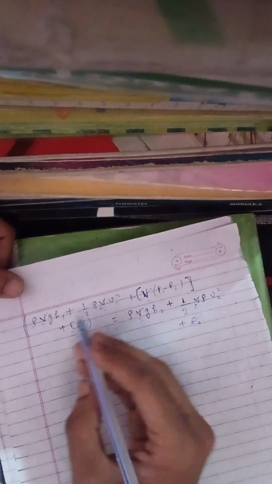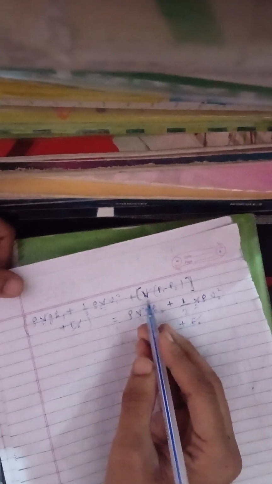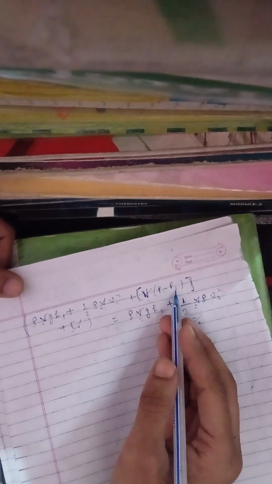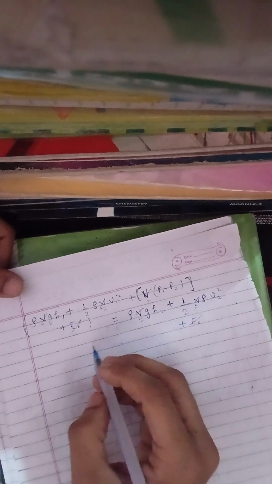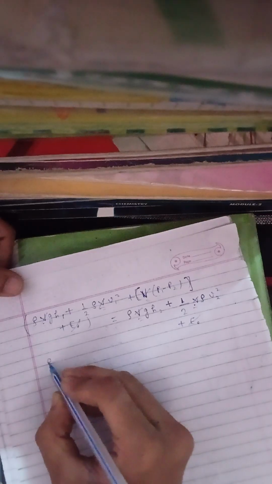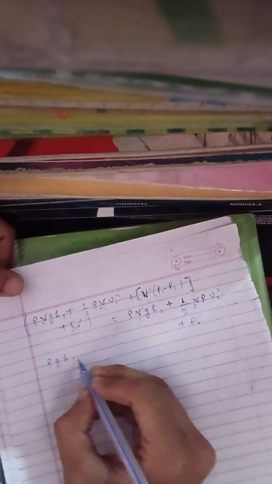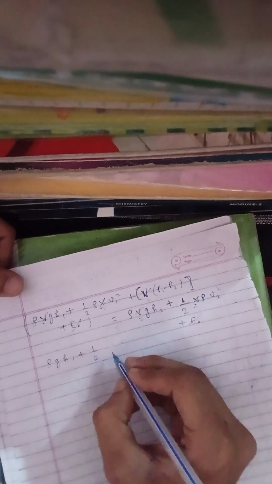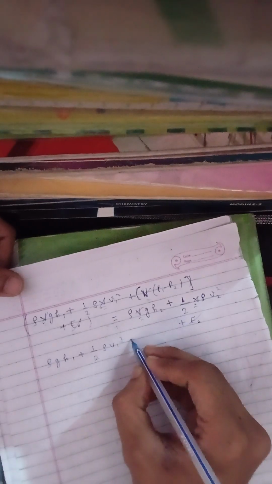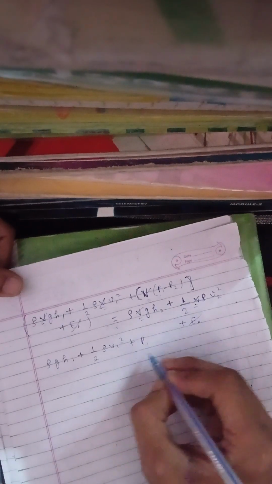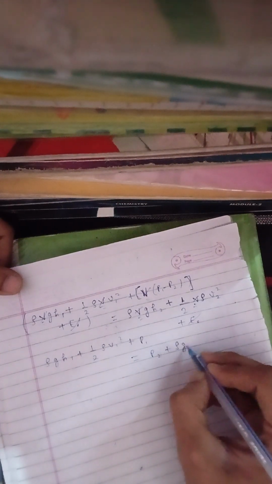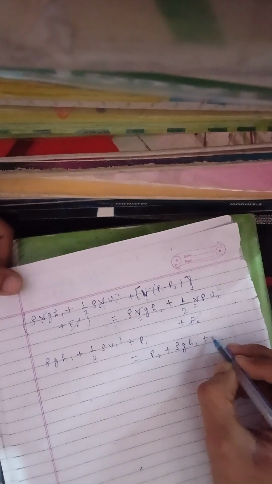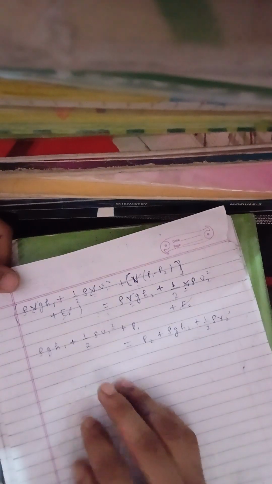So let's send it to the other side, on the RHS. We'll get rho g h1 plus half rho v1 squared plus P1 is equal to P2 plus rho g h2 plus half rho v2 squared.